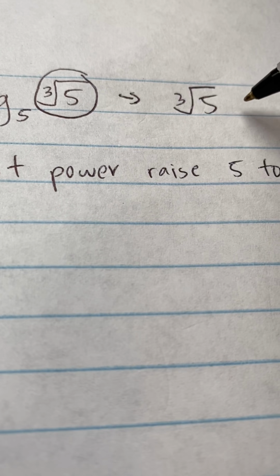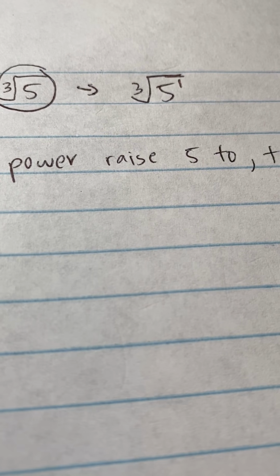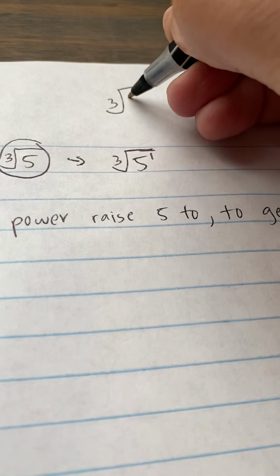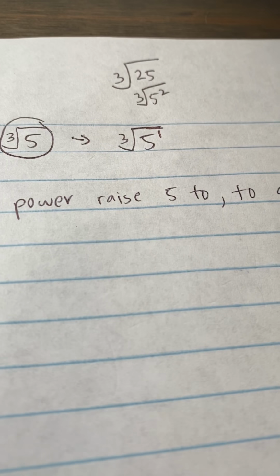So all we need to do is first think about this as 5 to the first power, just because it's just a 5. If it was cube root of 25 instead, we would write it as 5 to the second power. But this is 5 to the first power because it's just a 5.